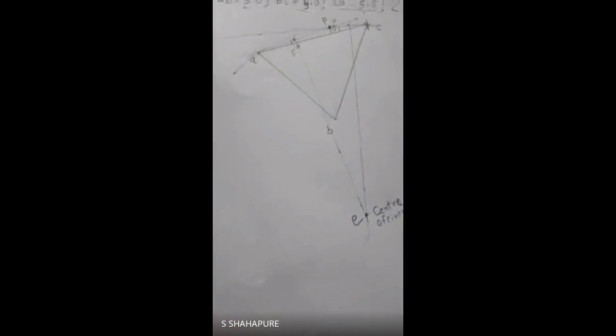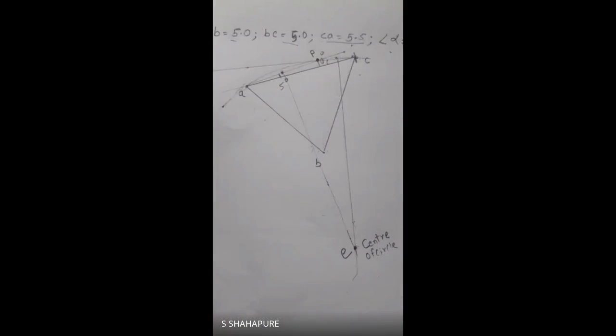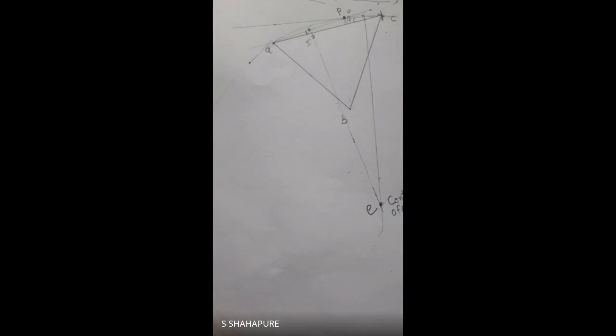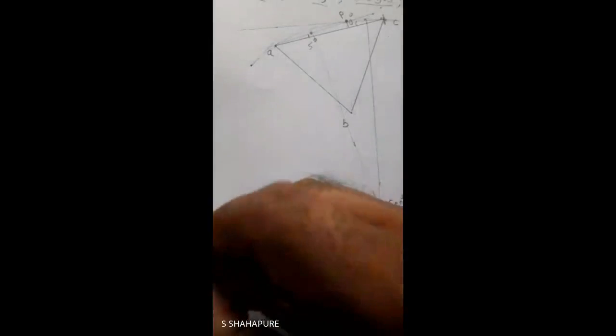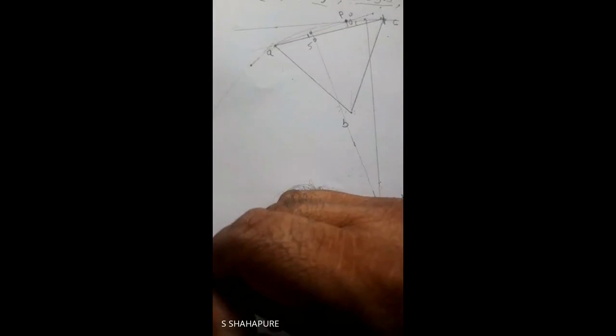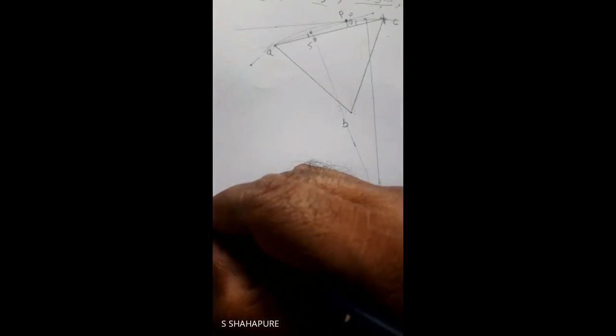And if you see, this is the upper part, and this is a big circle that I will just make slightly darker so that you can get it properly.